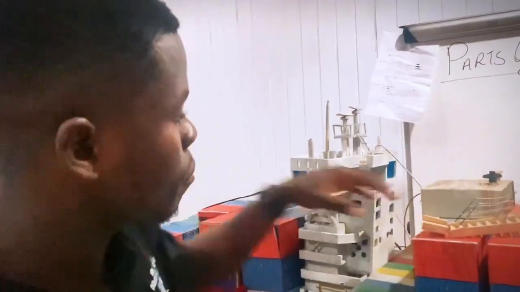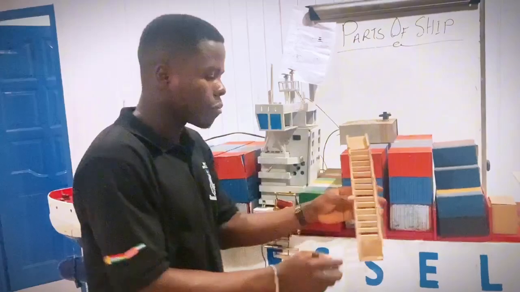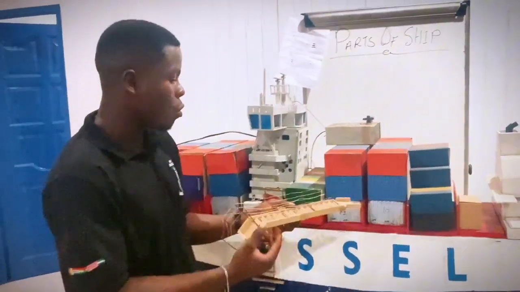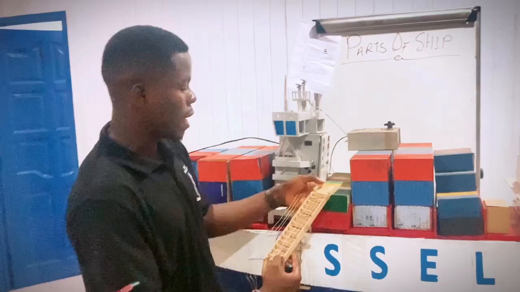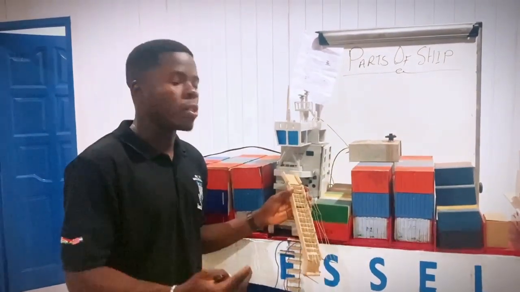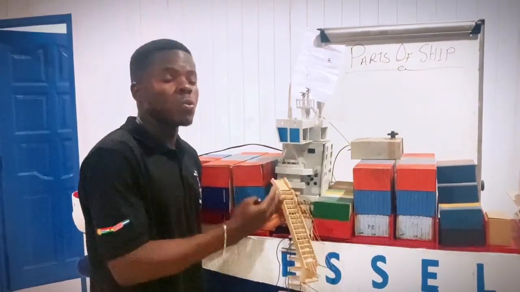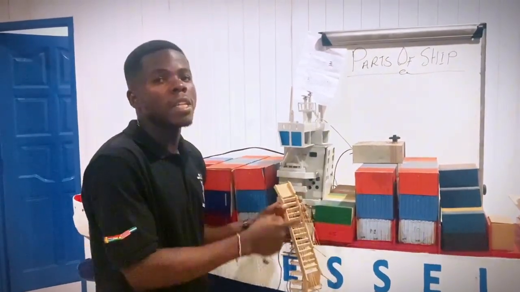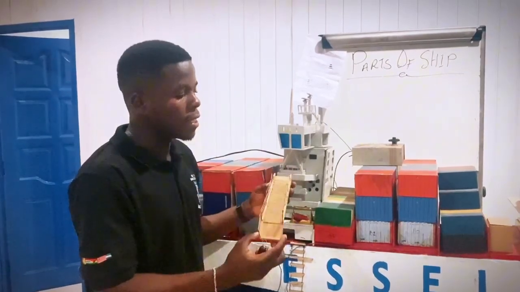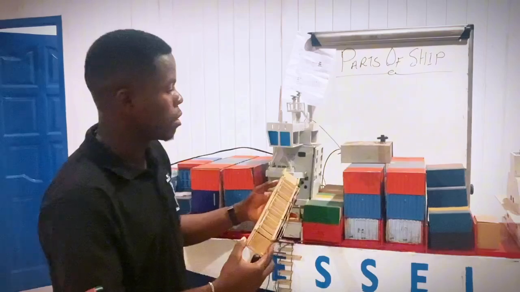Moving to this side, this is called the accommodation ladder. When we get to a port and the crew on board want to get out, these are the steps that they are going to use.